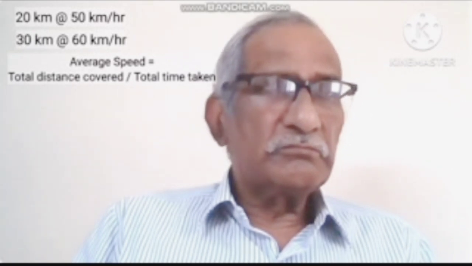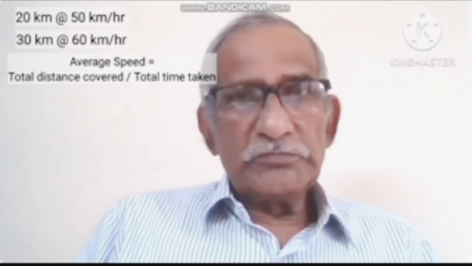The average speed of your journey would clearly be total distance covered divided by total time taken. Distance would be in the numerator, time would be in the denominator. Because here, speed we generally express as distance per unit time, kilometer per hour.